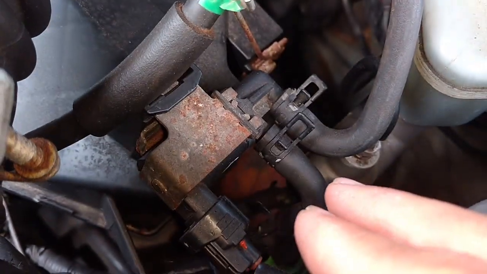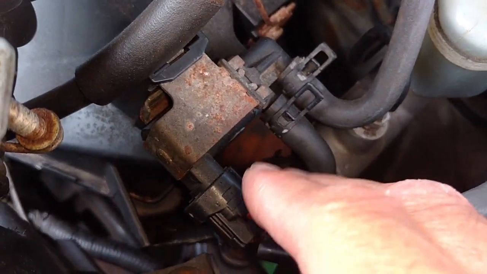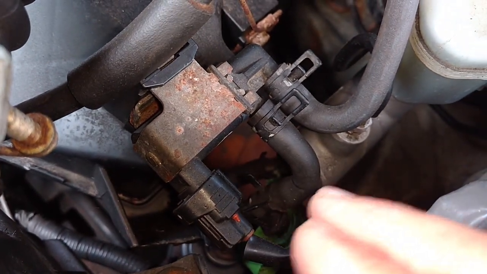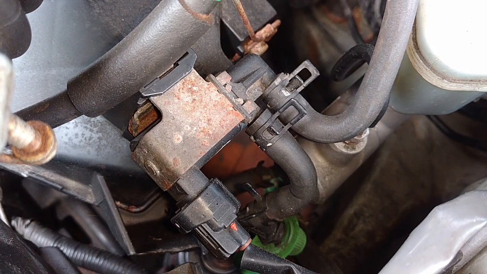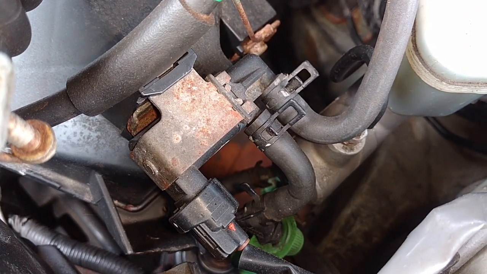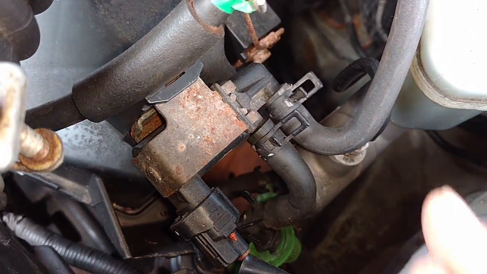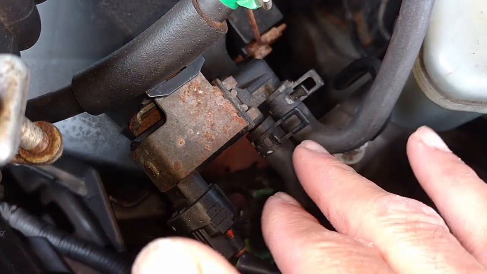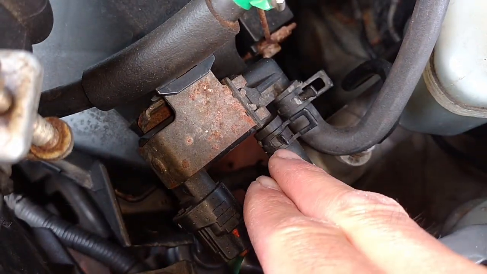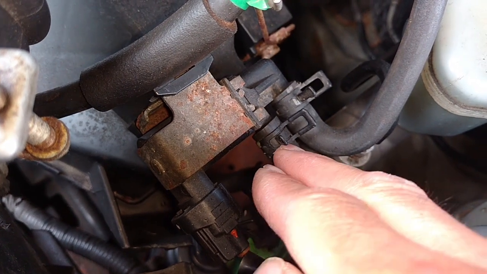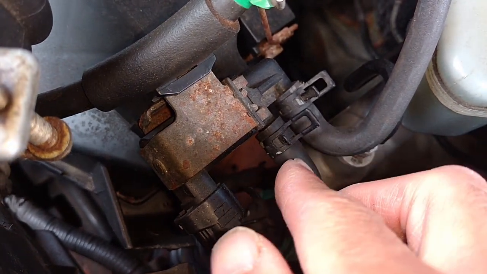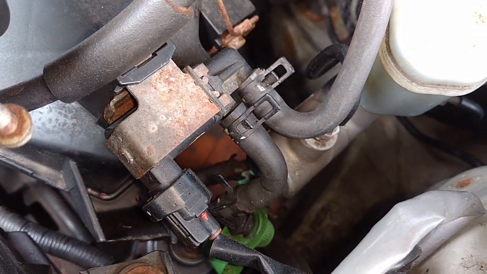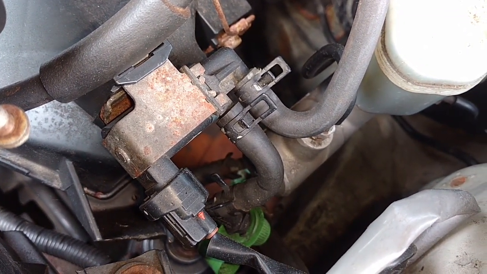If the engine is warmed up and idling, it should start clicking, tick, tick, tick, tick, tick, tick. That means the solenoid is working. But to check whether it is clogged, you may need to remove this hose, and when the engine is running, feel with your finger for negative pressure.